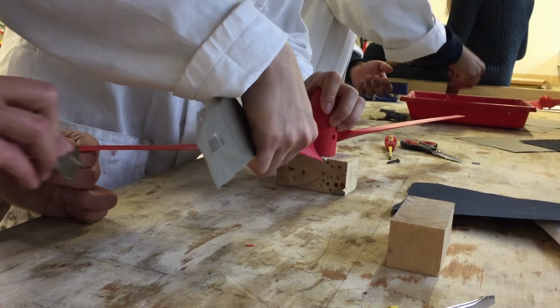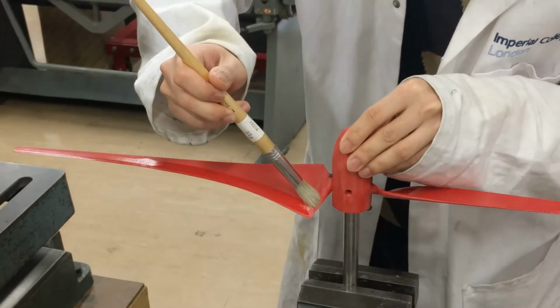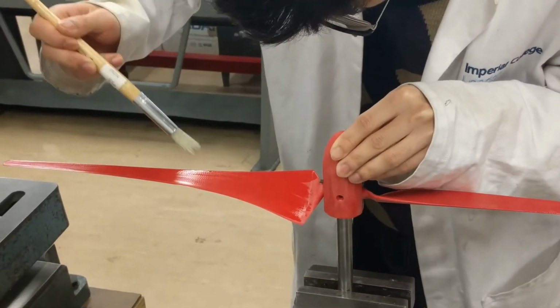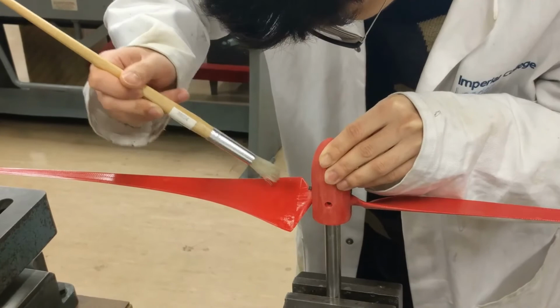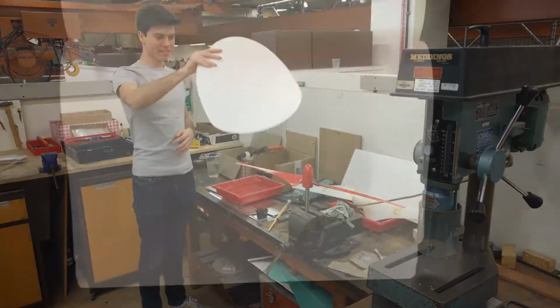Finally, the turbine was cautiously sanded by hand to reduce surface roughness and then painted with acetone to further smoothen the surface. The result was a smooth and glossy finish. This was done in order to allow our turbine to achieve a better aerodynamic performance during testing.